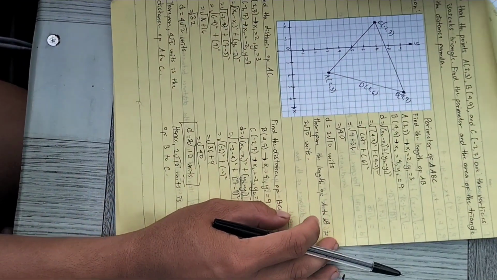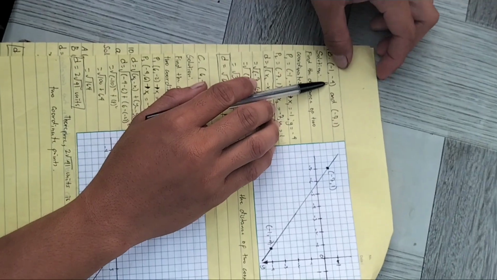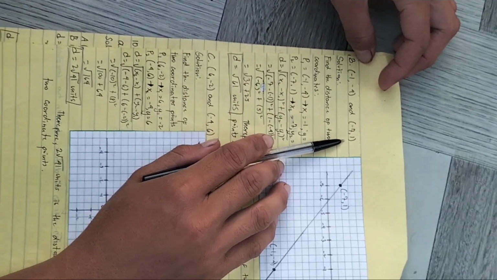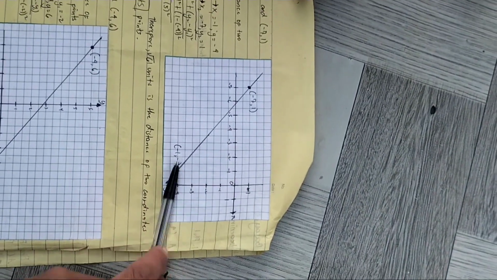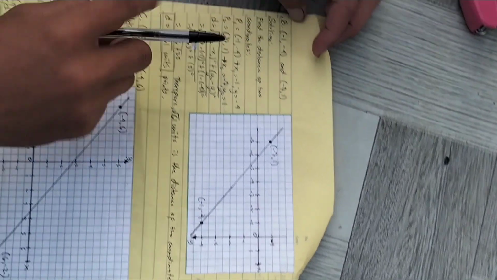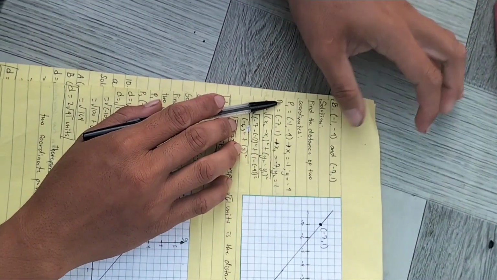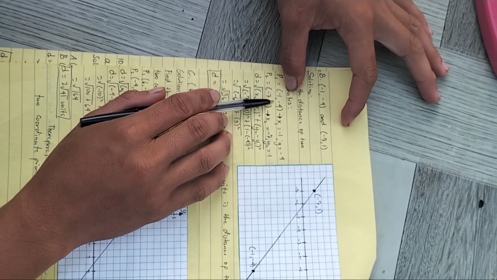And letter B, ordered pair of negative 1 and negative 4, and ordered pair of negative 7 and 1. So this is the graph of letter B. So look at this. So the solution, find the distance of two coordinates. So our first point is negative 1 and negative 4.